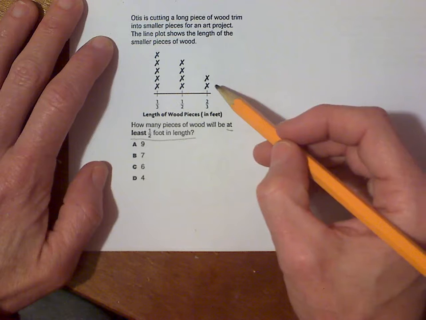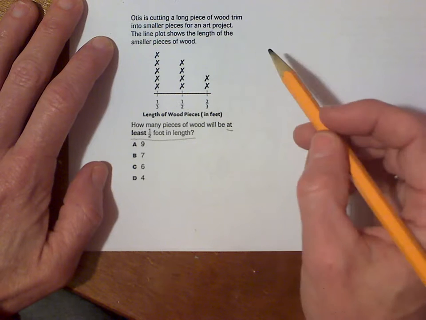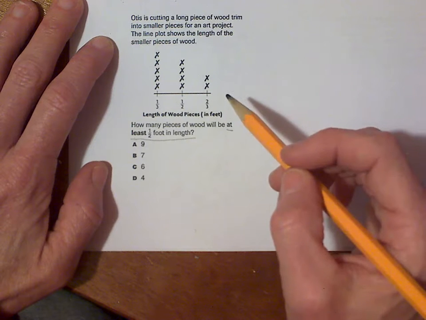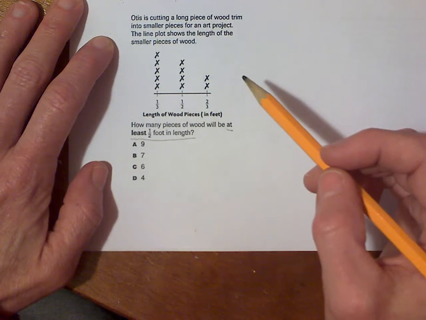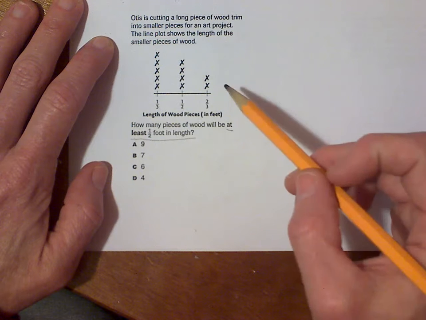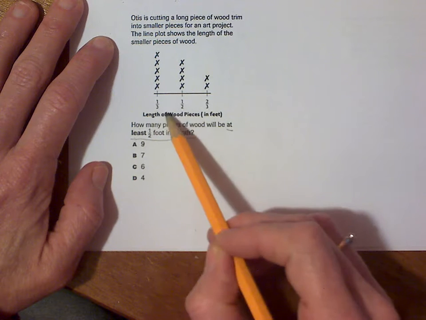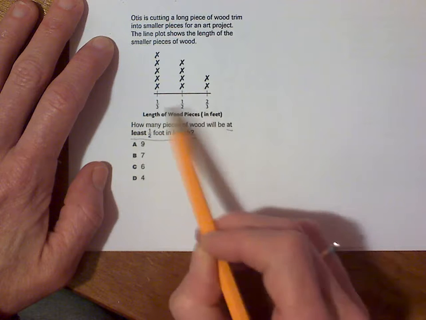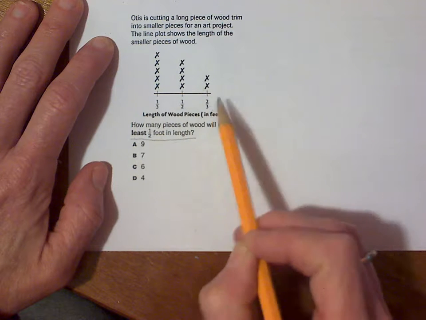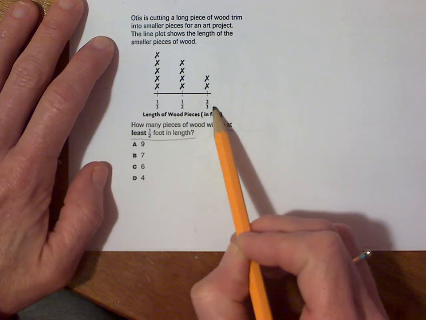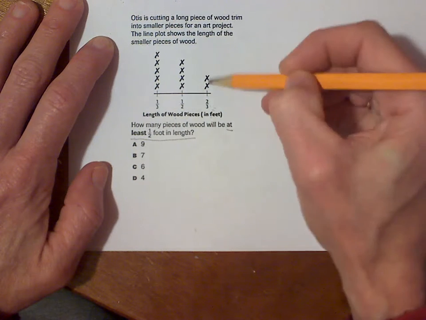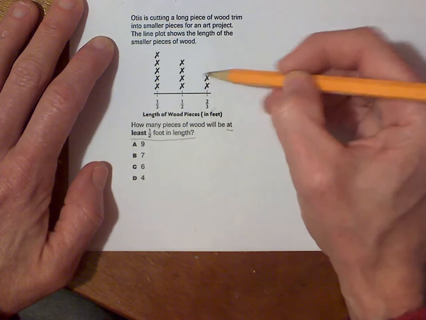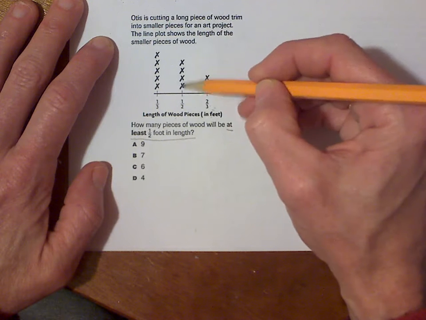A line plot is basically just information from a survey or any type of data that we want to keep organized in a chart form. It says length of wood pieces in feet. Well, it's telling us that these numbers right here, 1/3, 1/2, and 2/3, represent the length of the wood pieces. Well, these X's up here represent the number of pieces of wood.